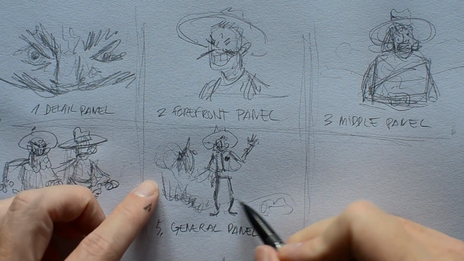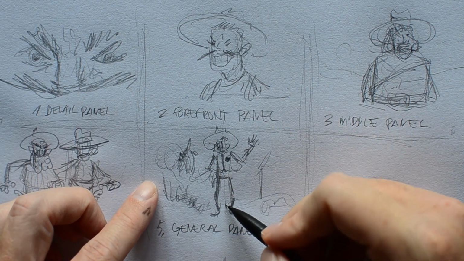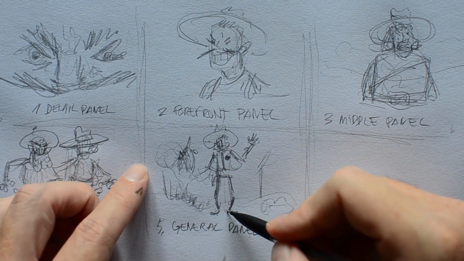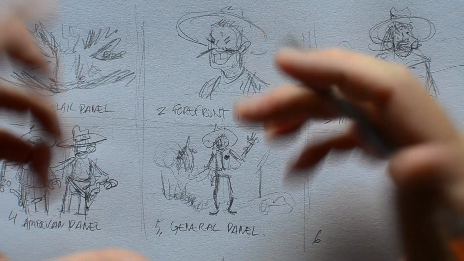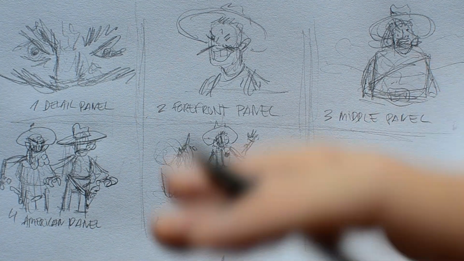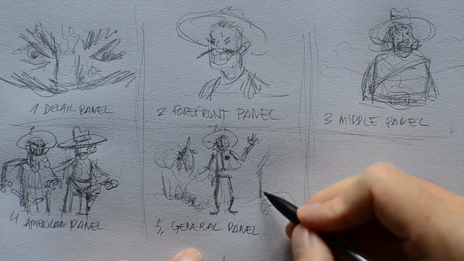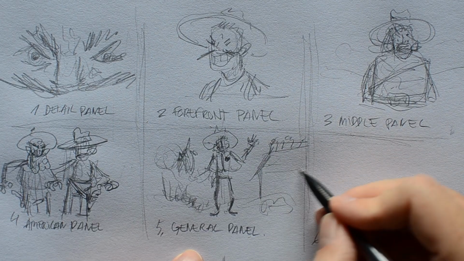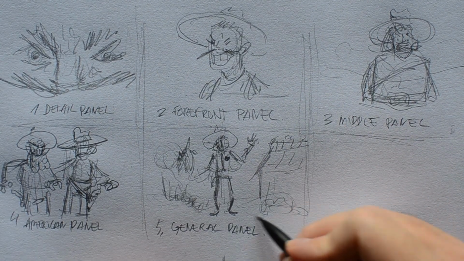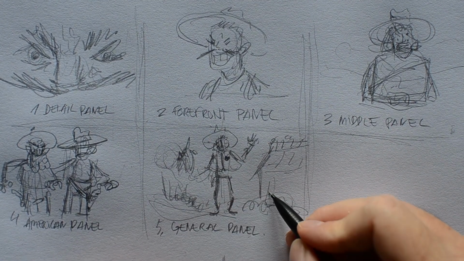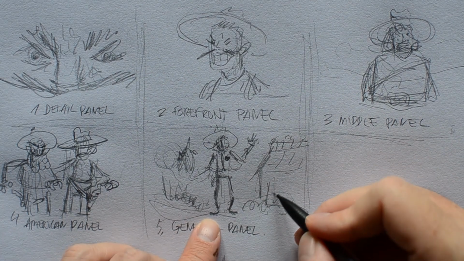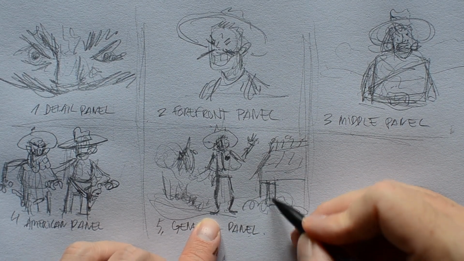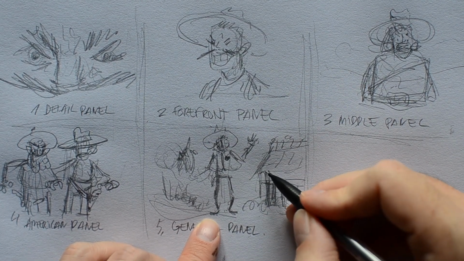So the idea is that you are seeing full body. General panel is full body of him, could be an introduction of the character, could be something very important, and on top of that you have some background here at the back, so that you understand that we are entering a town. There is the design for the doors here, everything.